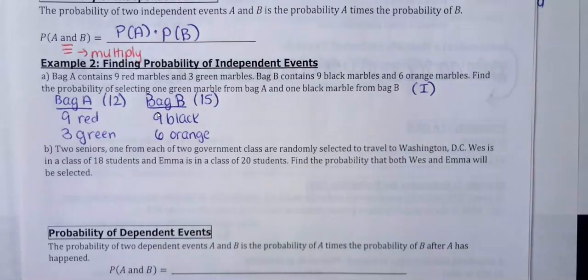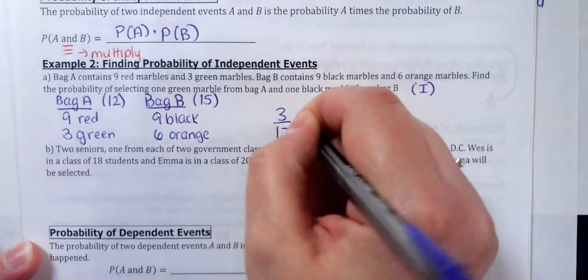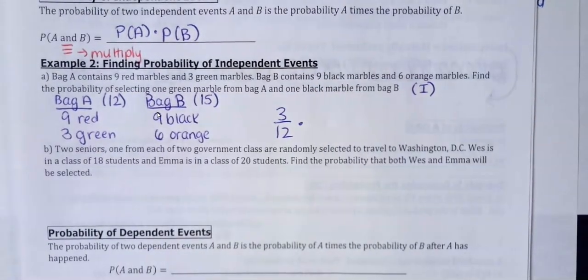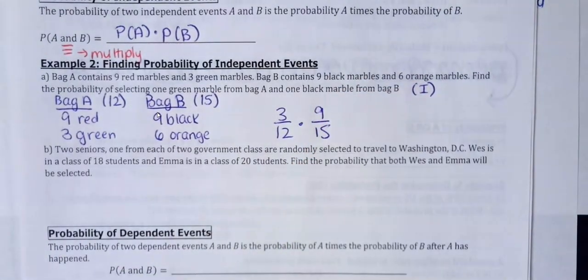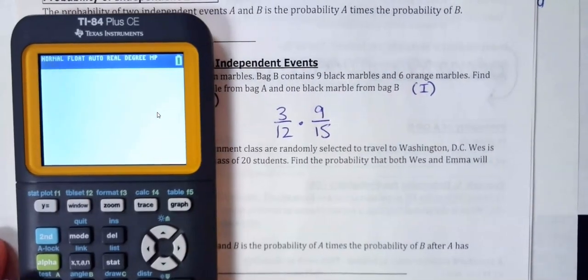3 out of 12. All right. What would the probability be that I get, what's the second one, a black marble out of the second bag? 9 out of 15. They're just 2 totally separate bags, and you just multiply those 2 guys together. Now, remember, if you are multiplying fractions, you don't need a common denominator, but honestly, if I was doing this, I would just do it on my calculator, and you don't even have to reduce it.